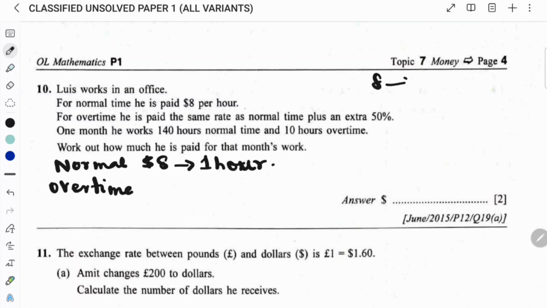For 8 will show 100% and 150% will show what, x, and then you cross multiply 150 times 8 divided by 100, and then you get the same answer. Or you can just do 150% of 8. Actually, it is 4 more because 50% is 4, and the answer should be equal to 12.